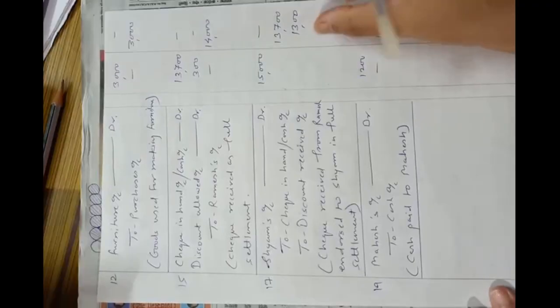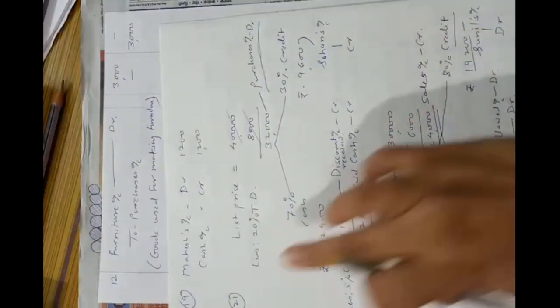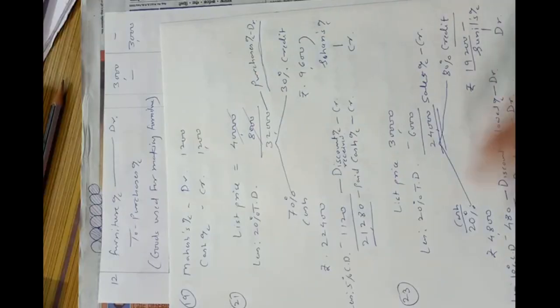Now entry of 21st April. Here we have solved 21st entry and we have decided which account to be debited and which account to be credited.